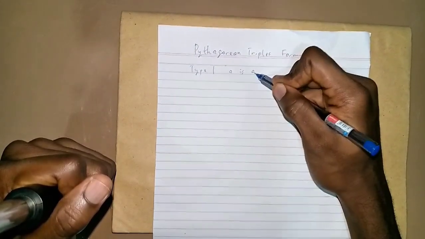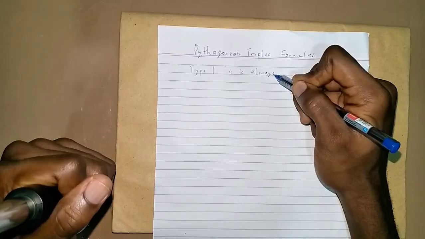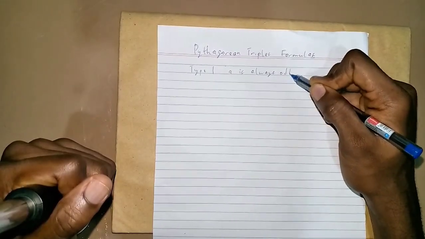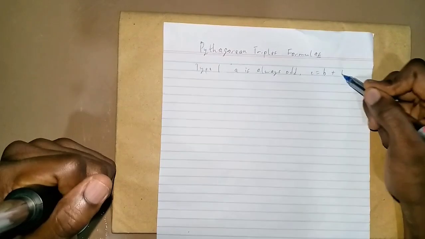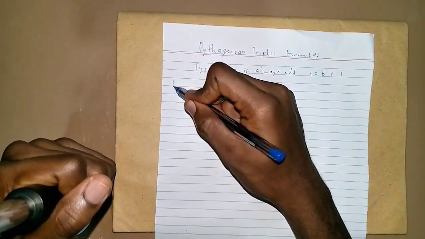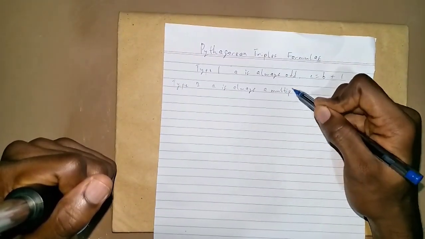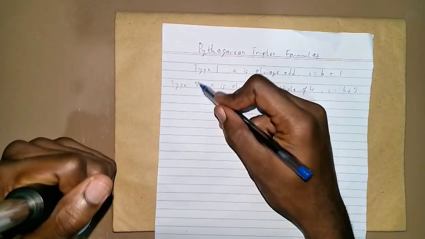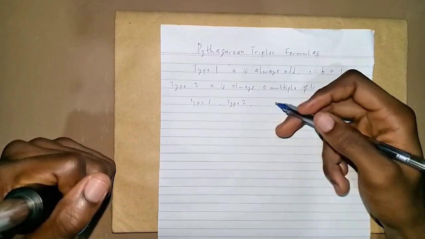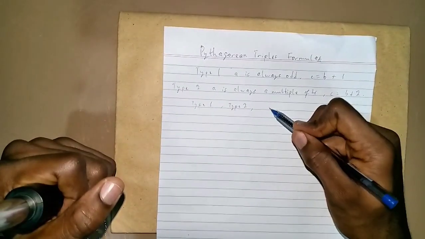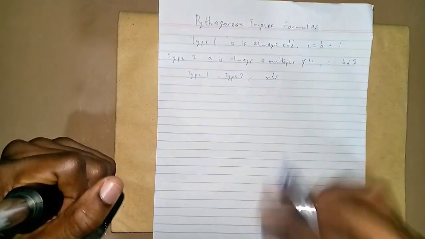Type 1, where A is always odd and C is equal to B plus 1. Type 2, A is always a multiple of 4 and C is equal to B plus 2. Now these types, type 1 and type 2, are for Pythagorean triples that are only integers, no decimals.